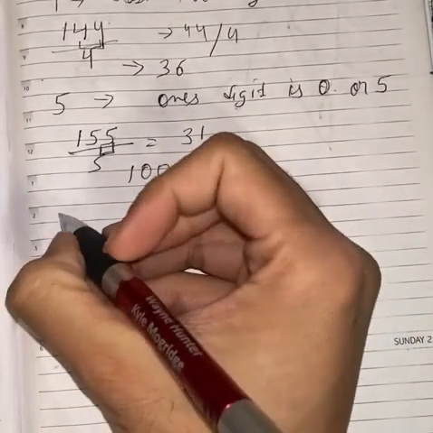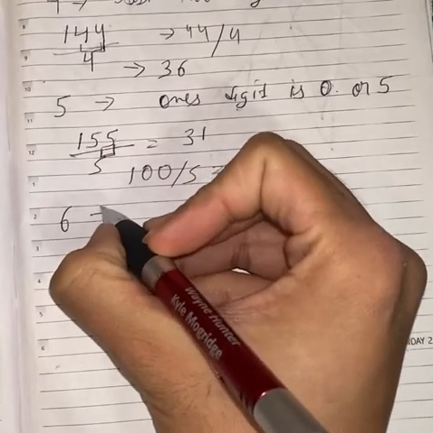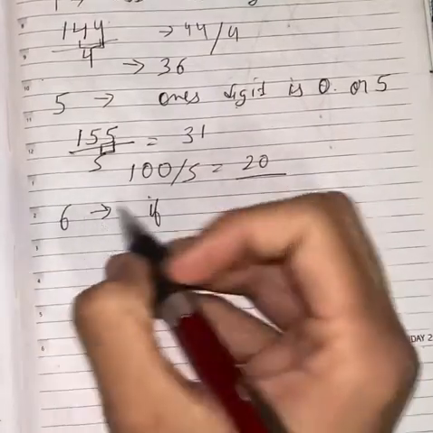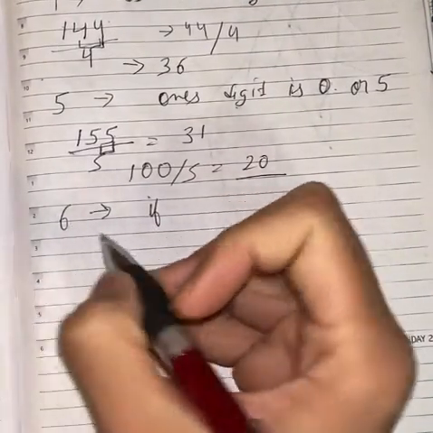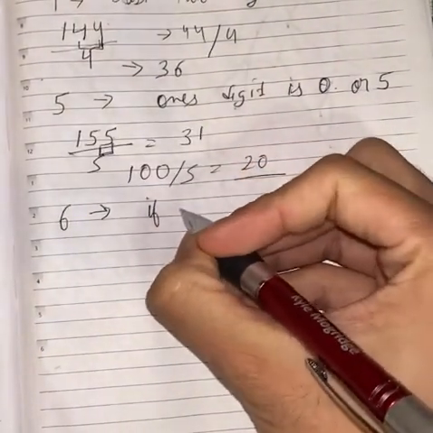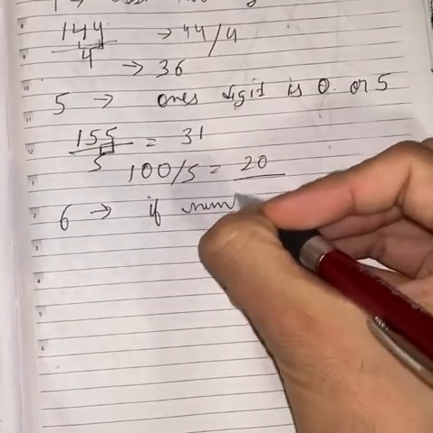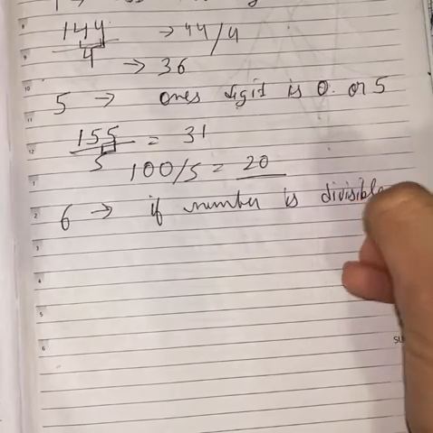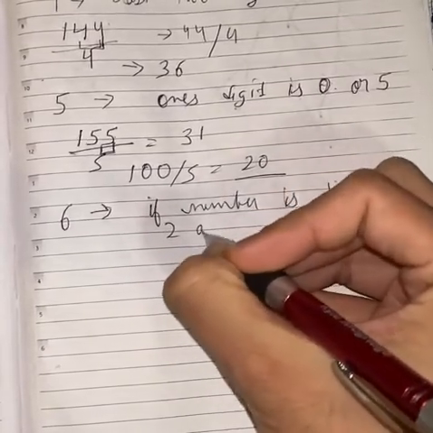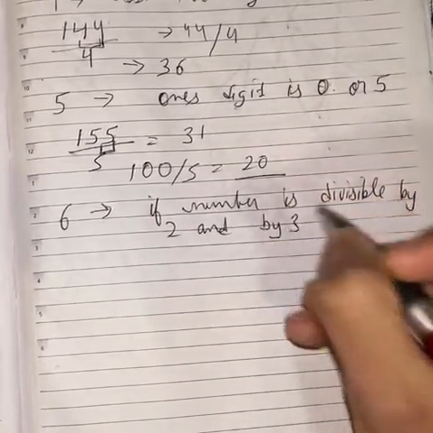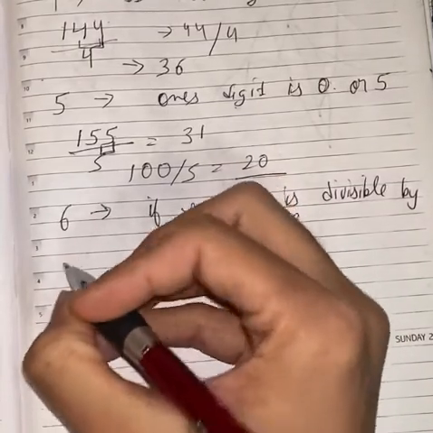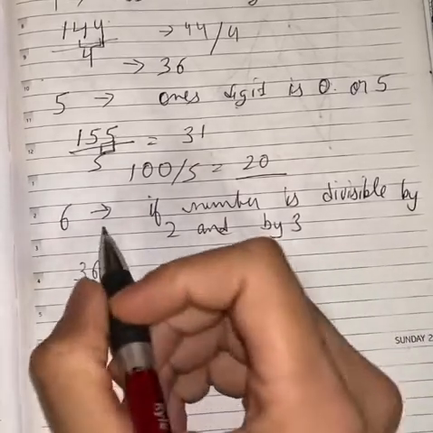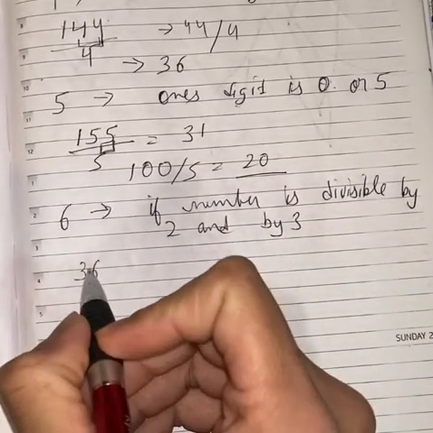So the next number is 6. If the number is divisible by 2 and 3, then it will automatically be divisible by 6. For example, I take 36. We have to check 2 and 3 for 36 first.